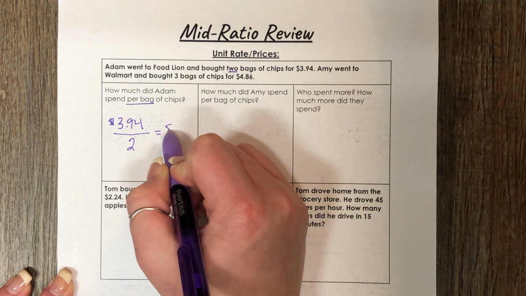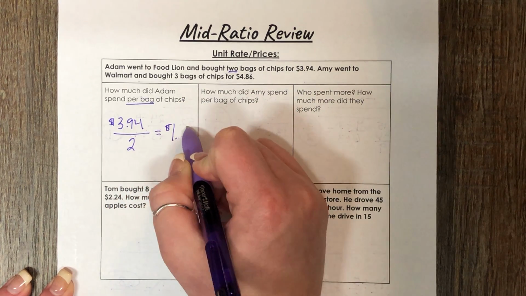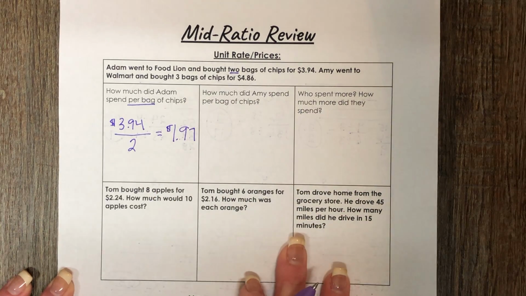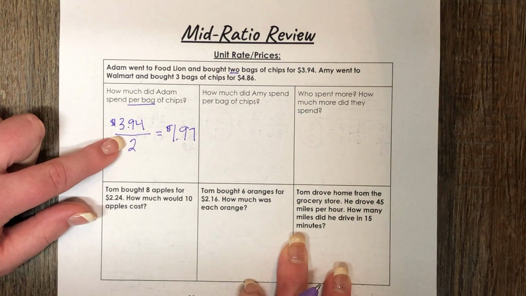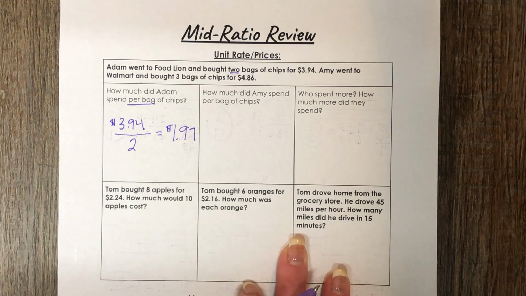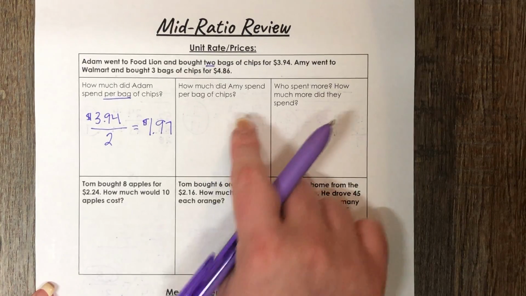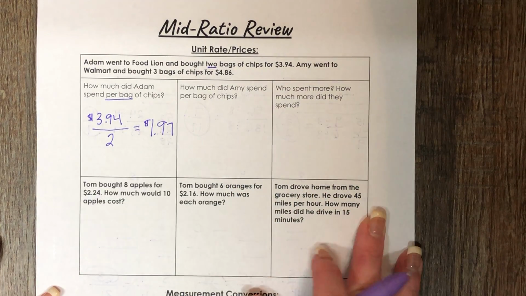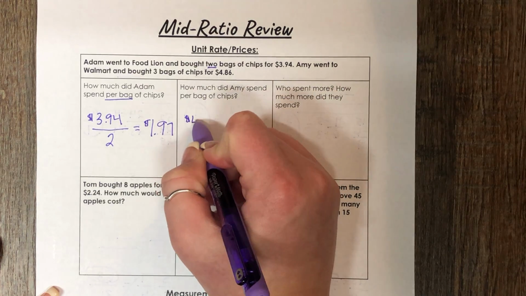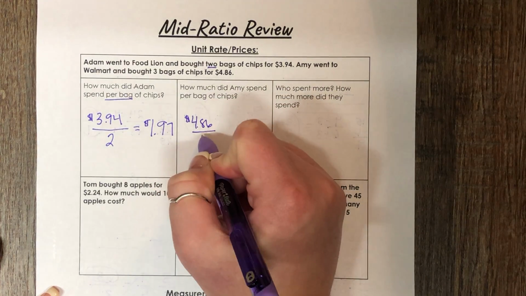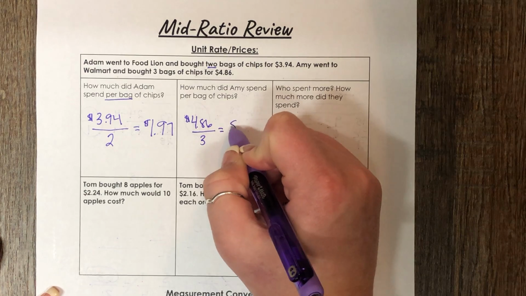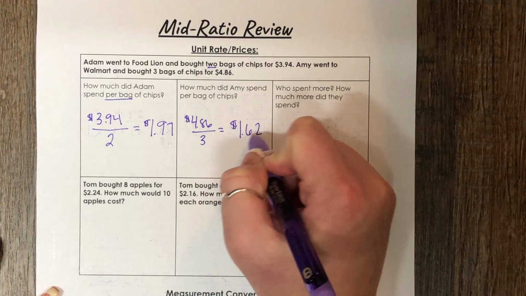which gives me that Adam spent $1.97 per bag. $3.94 divided by 2. A fraction is division. So now you tell me, how much did Amy spend per bag? You should have done 4.86 divided by 3, which means Amy spent $1.62 per bag.